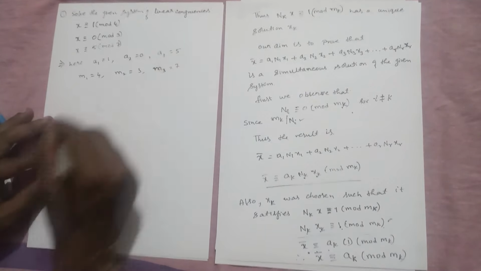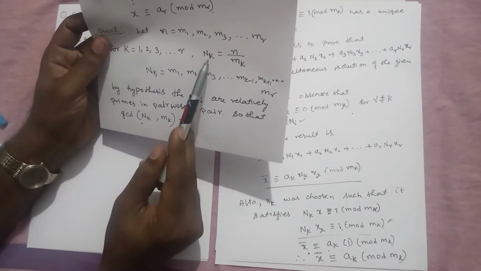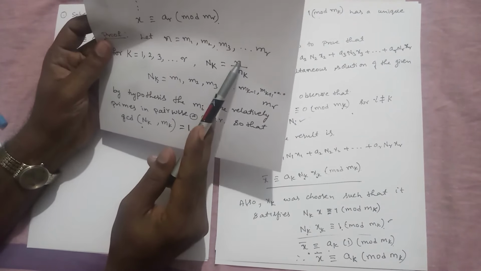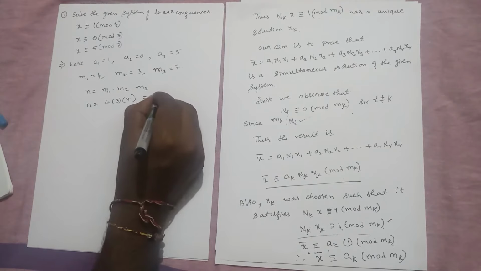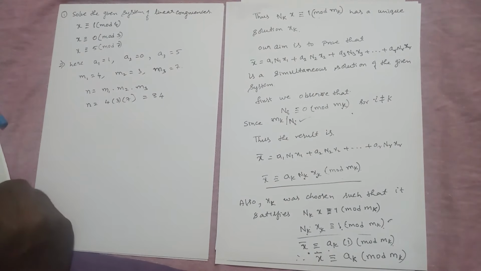Next, we want nk here. You have to find the small n value. How to find the small n value? Small n value means m1, m2, m3, and so on up to mr. So you have to take the product. So n equals m1 into m2 into m3. Only up to m3 is there. So n equals 4 into 3 into 7. If you multiply, you get 84.